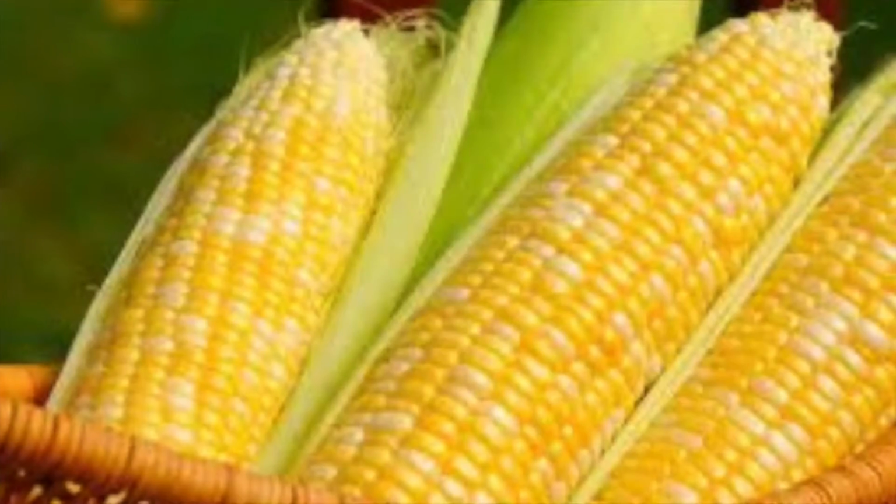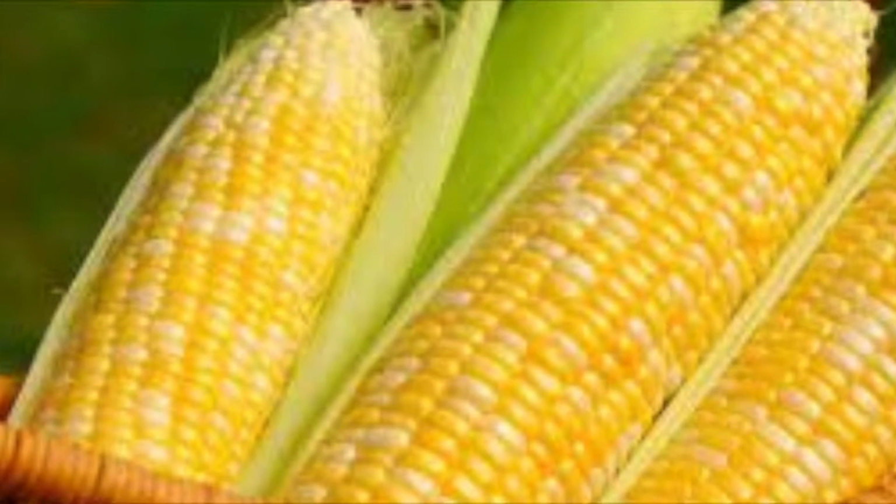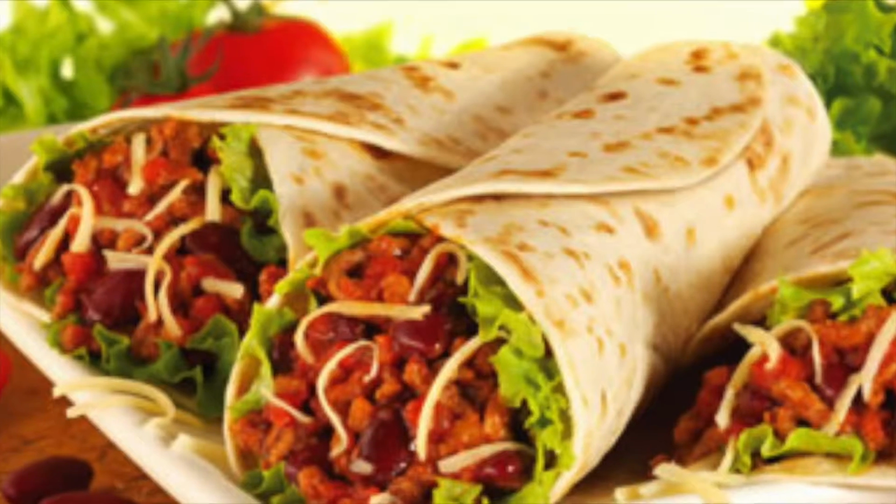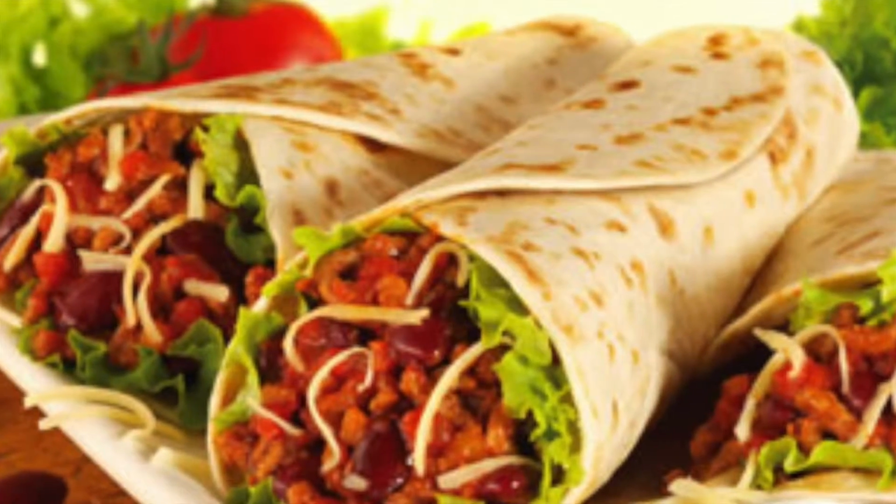Corn. Corn is one of the most common ingredients used in Mexican food. Mexican people have learned to use corn in every meal. Corn flour is the main component involved in the preparation of Mexican food. Tortillas. Tortillas are the staple food in Mexico. They are made of corn or flour. Back in the old days, tortillas were actually cane. Tortillas are often filled with beans, cheese, and meats.